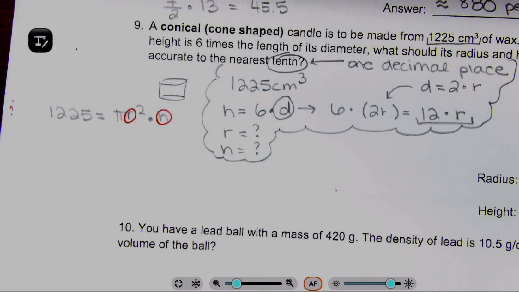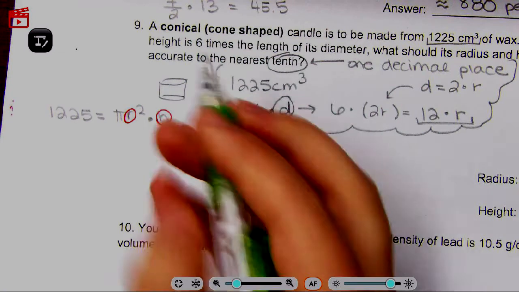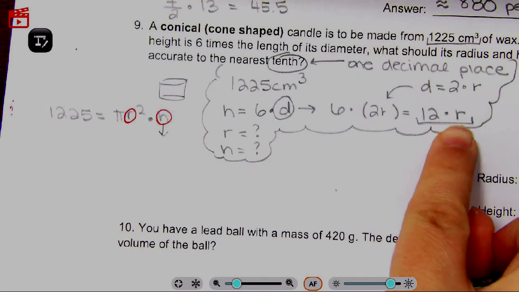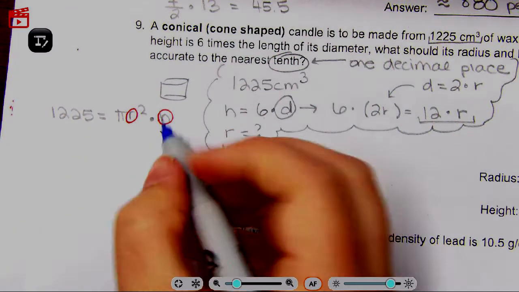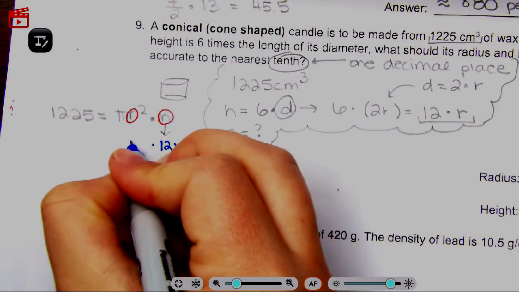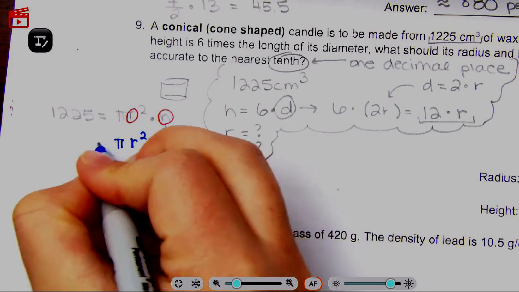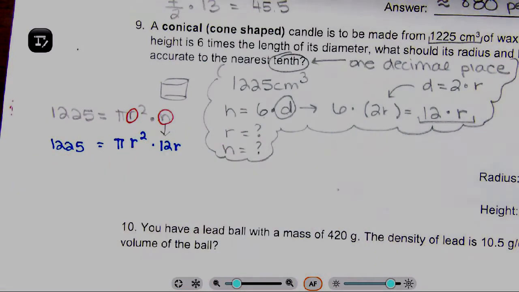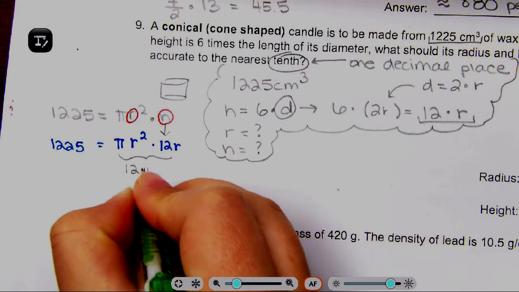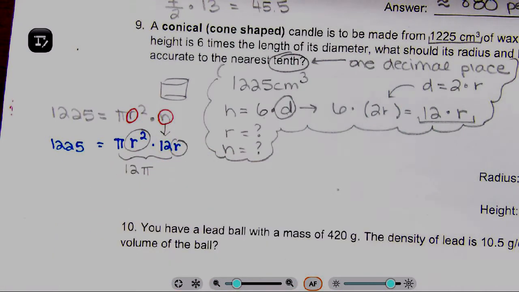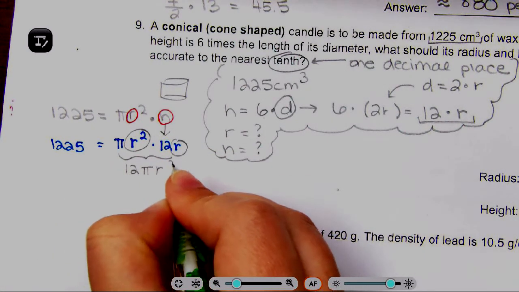So I have an equation here with two unknowns, r as an unknown and h as an unknown. So you can only solve an equation with one variable. However, we already said that the height is 12 times the radius. So I'm going to substitute, I'm going to replace h with 12r. So now I have one variable, and that variable is r. Now you have options here, what you'd like to do. You can multiply things out. So if you were to combine all of this, you have 12, you have pi, and then you have r squared times r. R squared times r is r cubed.